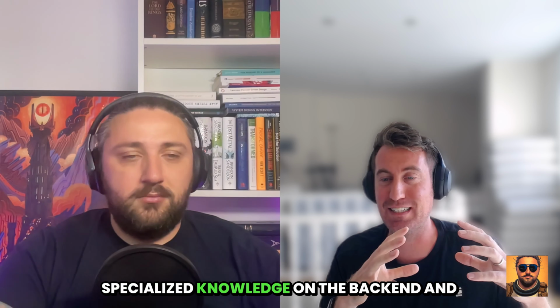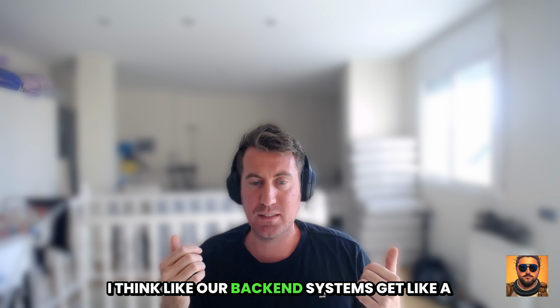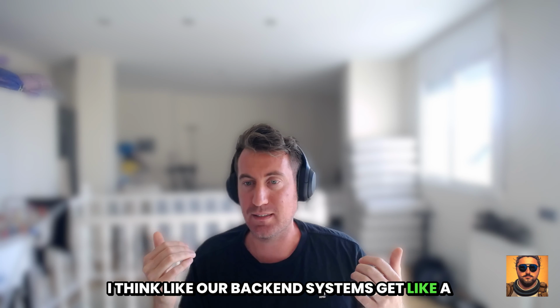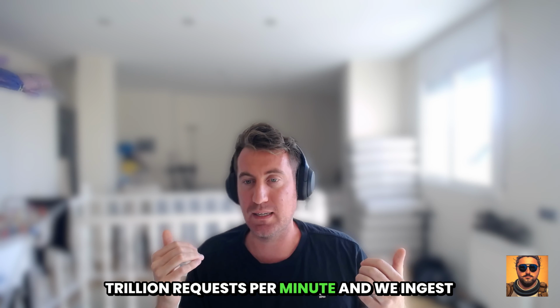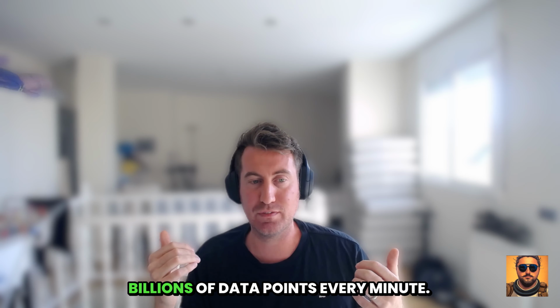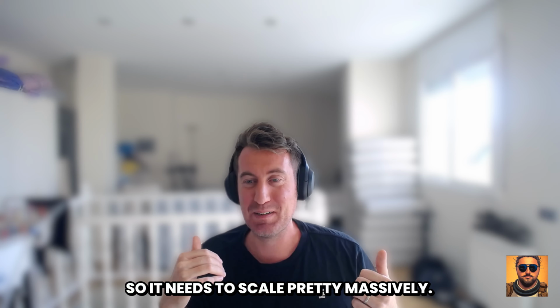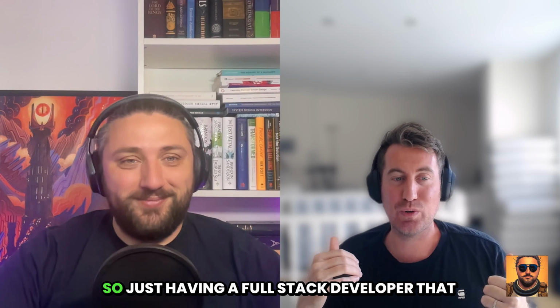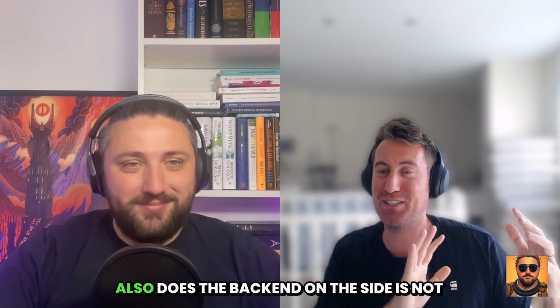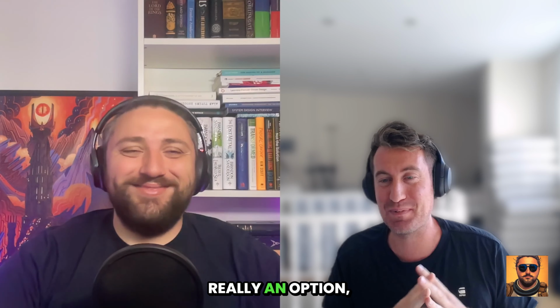For example, our backend systems are quite huge. I think our backend systems get a trillion requests per minute, and we ingest billions of data points every minute. So it needs to scale pretty massively. So just having a full stack developer that also does the backend on the side is not really an option, right?